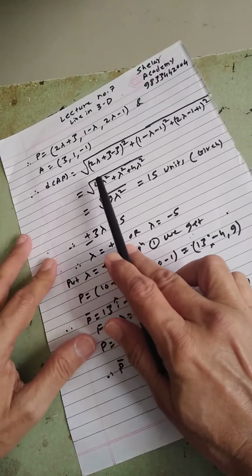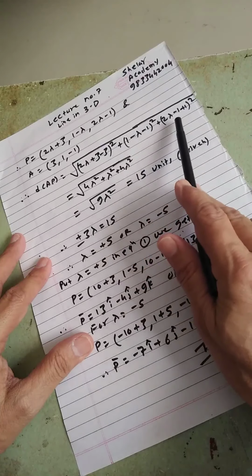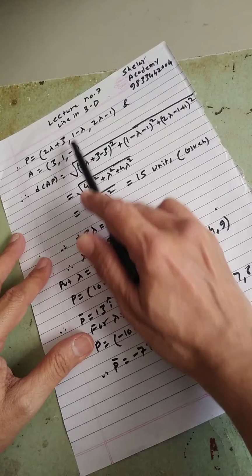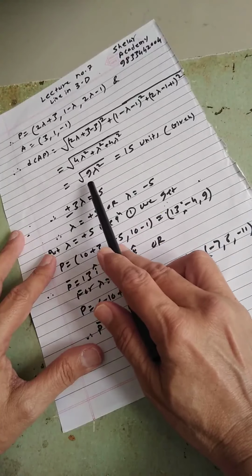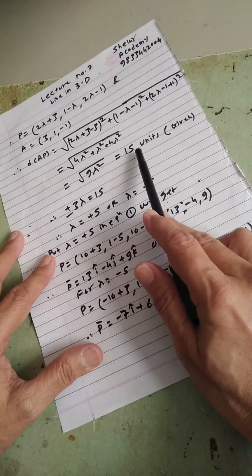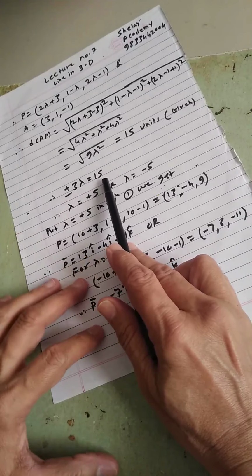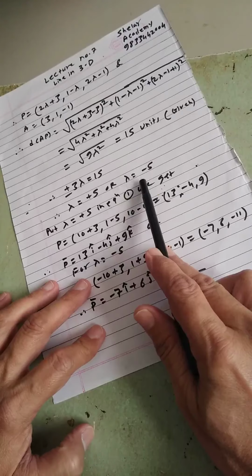Therefore using the distance formula, root of (x2 minus x1) square plus (y2 minus y1) square plus (z2 minus z1) square. On simplifying we get root of 9 lambda square is equal to 15, which is given. Therefore plus or minus 3 lambda is equal to 15. That means lambda is plus 5 or lambda is minus 5.